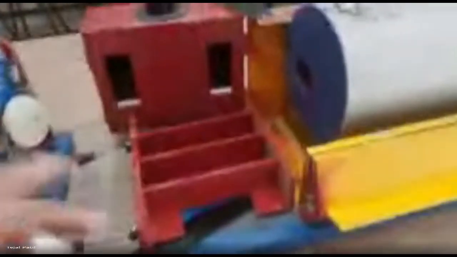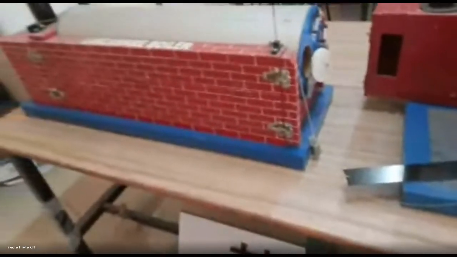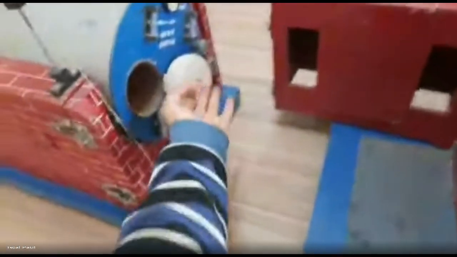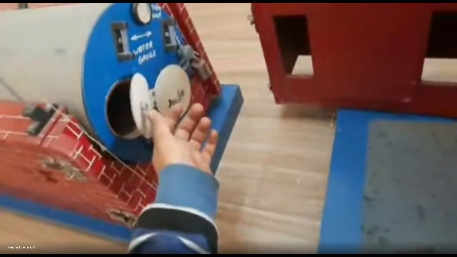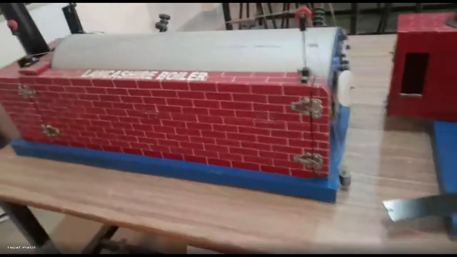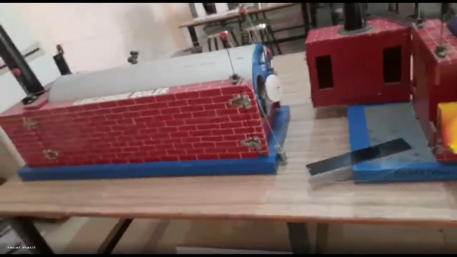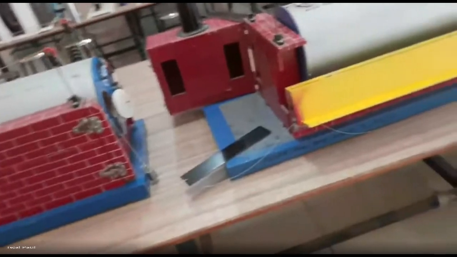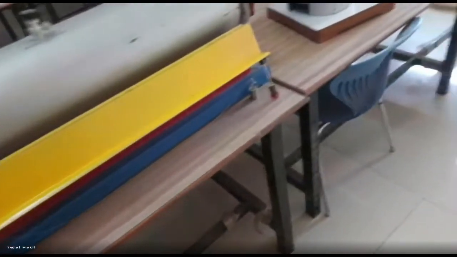Okay, so this is your Cornish boiler. Now the difference between the Cornish boiler and the Lancashire boiler is that this has two tubes. Two holes are there, two doors are there. Double pass, you can say, is there for the flue gases. So this is the Lancashire boiler. Okay, so this is all about the boilers.